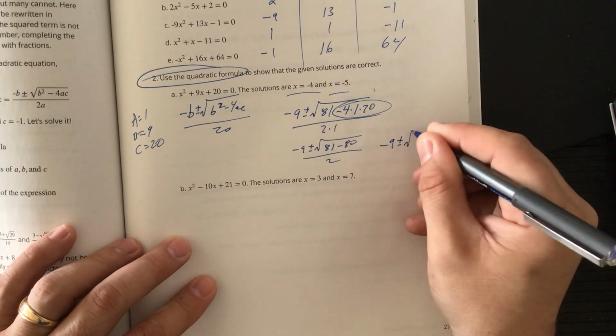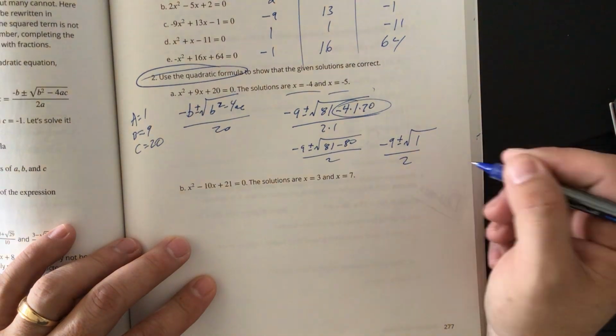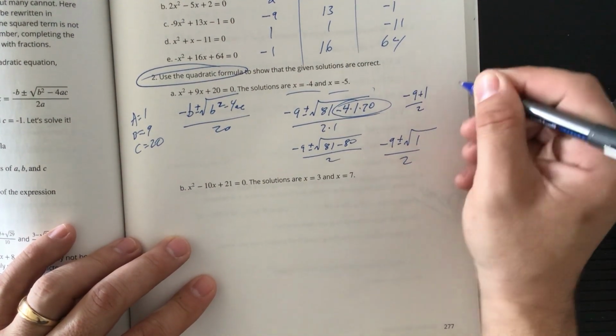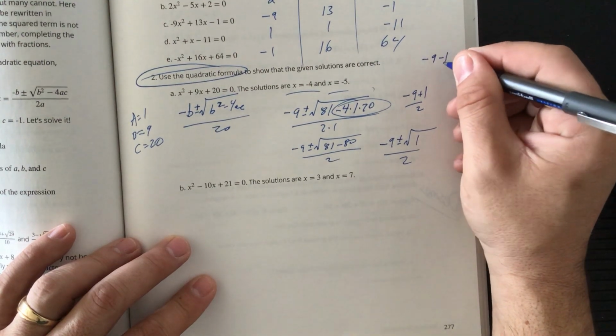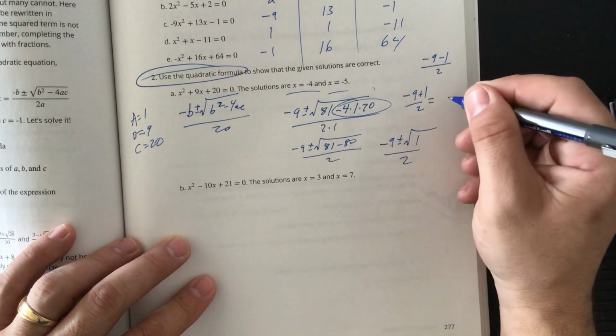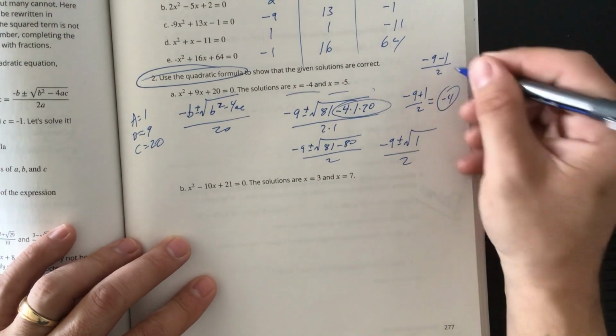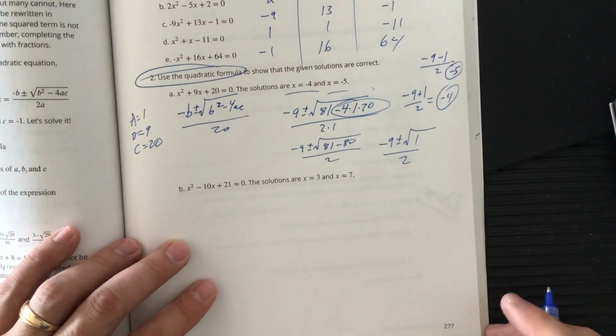Negative 9 plus or minus square root of 1. What's the square root of 1? 1. So negative 9 plus 1 divided by 2, and negative 9 minus 1 divided by 2. That'd be negative 8 divided by 2, which is negative 4. Negative 10 divided by 2 is negative 5.